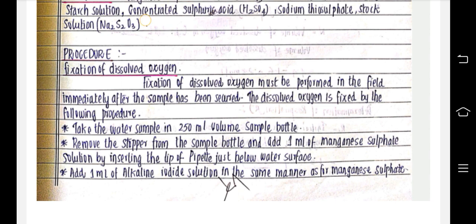Fixation of dissolved oxygen must be performed in the field immediately. Take the water sample in a 250 ml sample bottle. Remove the stopper from the sample bottle and add 1 ml of manganese sulfate solution by inserting the tip of the pipette just below the water surface.